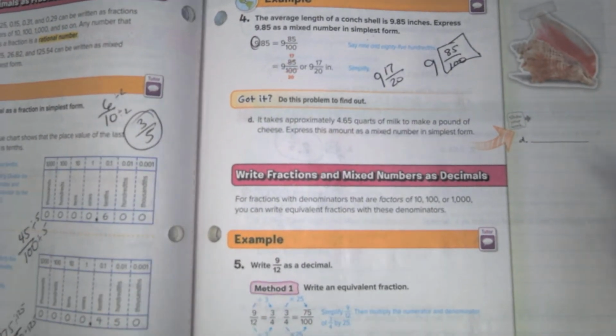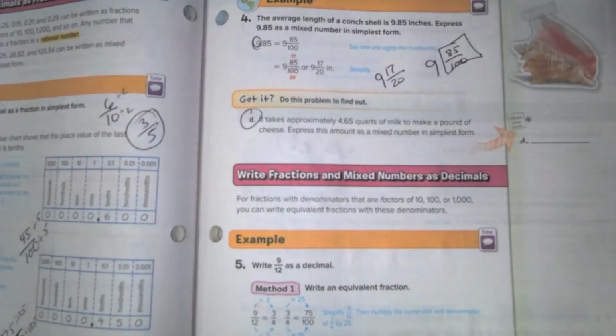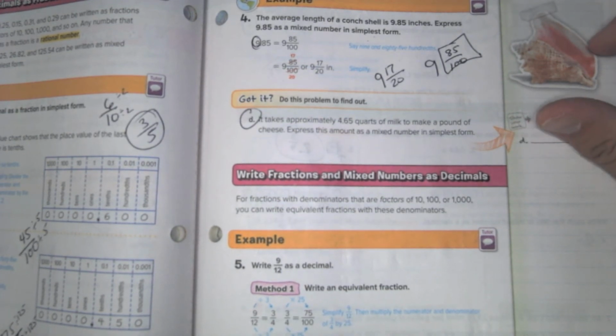Now, I want you to go ahead and pause the video, and I want you to go back and do page 91, letter D. Okay? So pause the video now, work on this, and then come back and we'll go through it together.